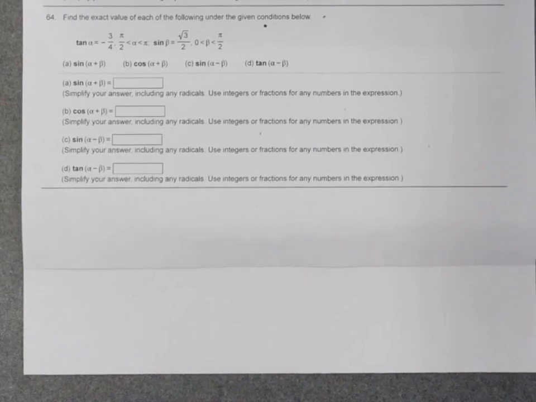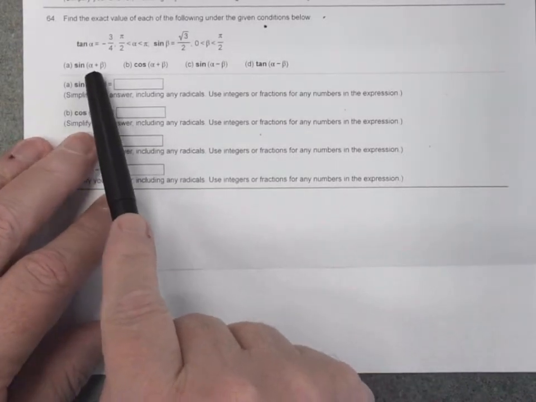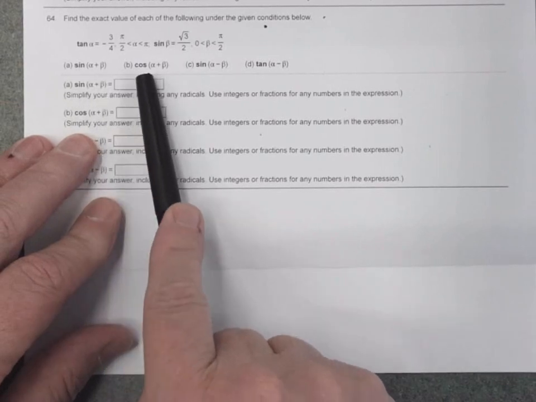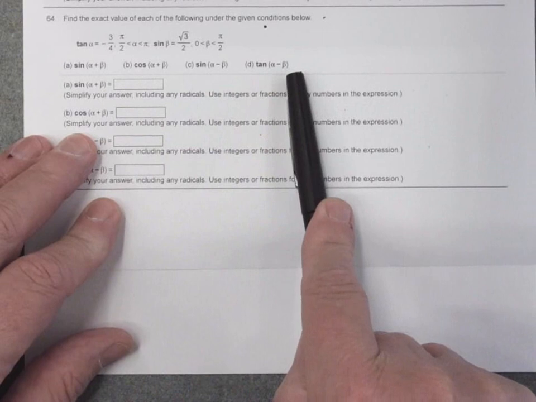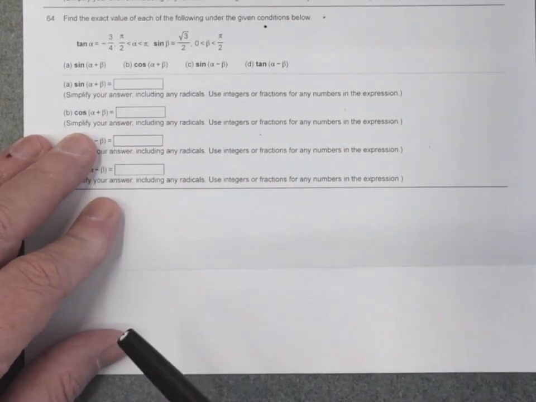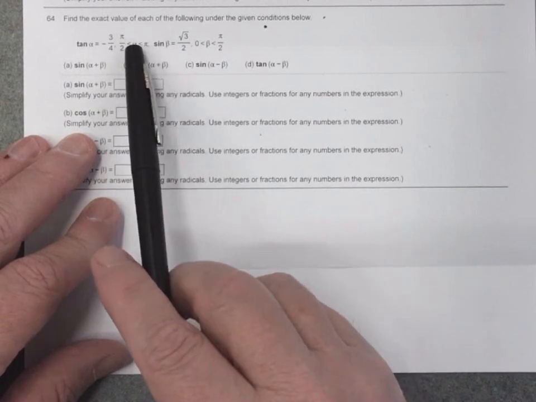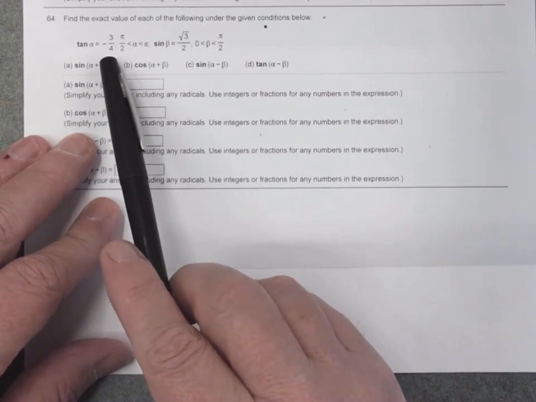Okay, here's another problem where we're going to use some of the two-angle formulas. Let's just look at the questions. They want to know the sine of alpha plus beta, cosine alpha plus beta, sine alpha minus beta, tangent alpha minus beta. So there's going to be two angles involved in this problem, alpha and beta. Now up here, they give information about those two angles.